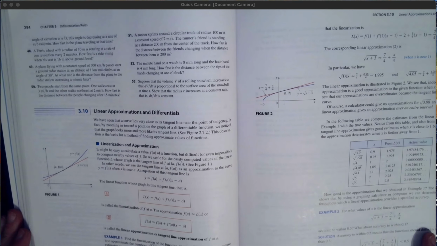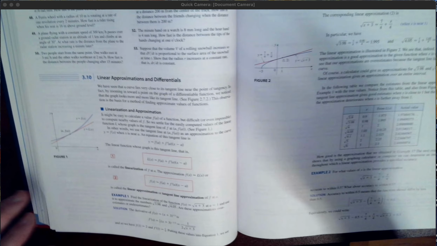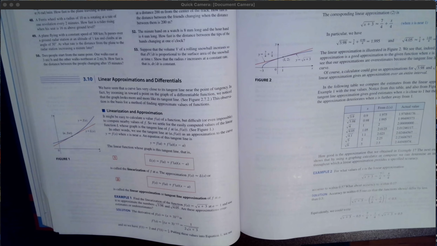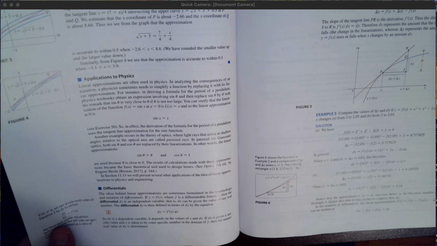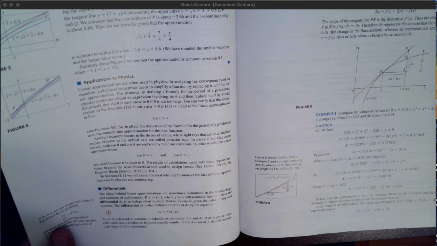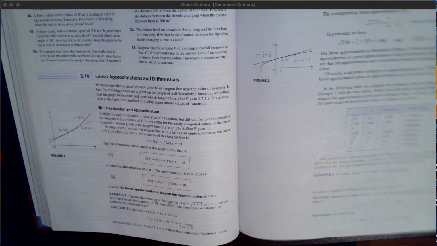We didn't cover the differentials, so just keep that in mind. So page 254 and page 255, and the top of page 256, that's basically what we covered.